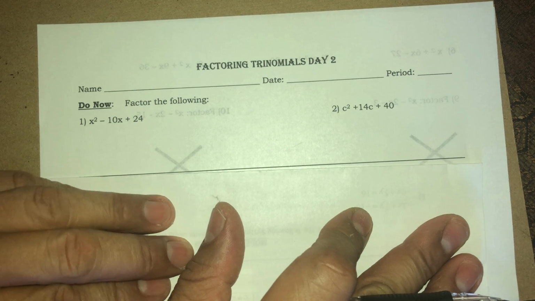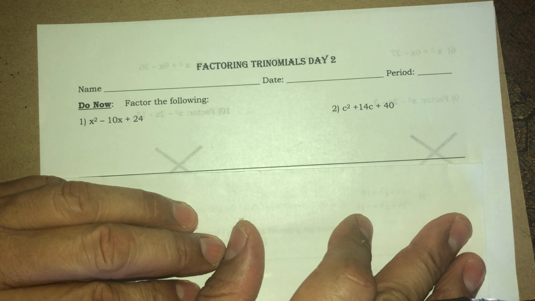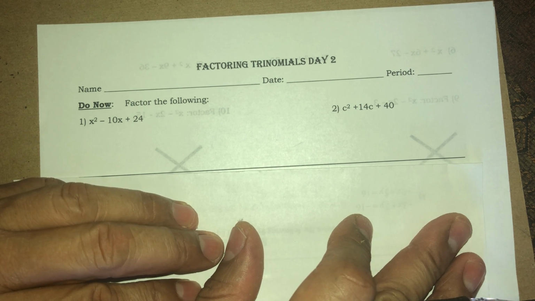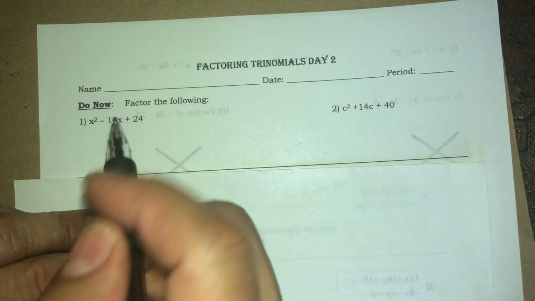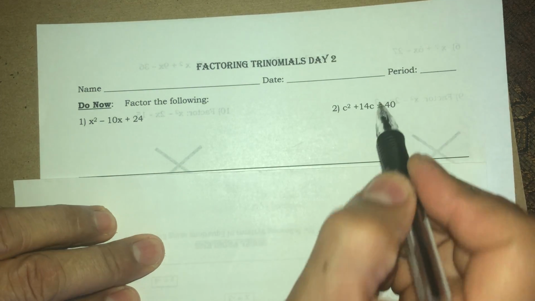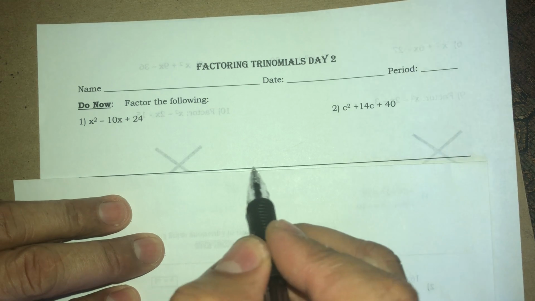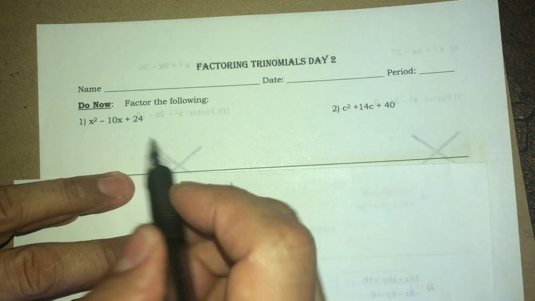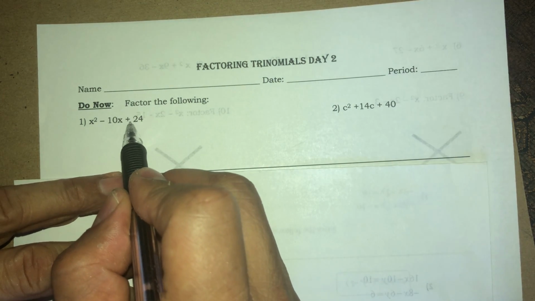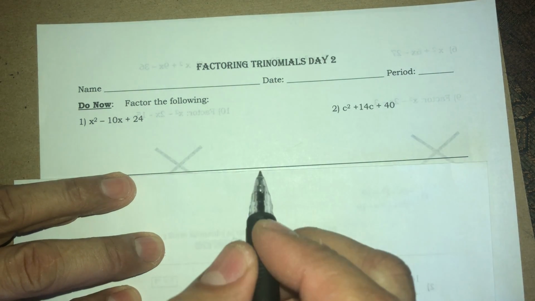Hello. Okay, we're going to do factoring today, trinomials, day 2. Yesterday we did factoring trinomials when the last term, the value of c, was positive. So the warm-up today has to do with that, just to reinforce the difference between a trinomial when the value of c is positive and when the value of c is negative, like the one we're going to do today.